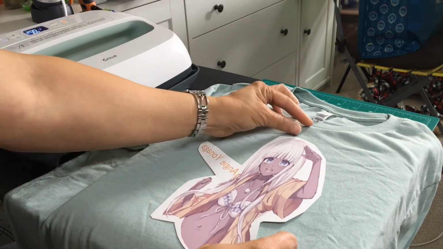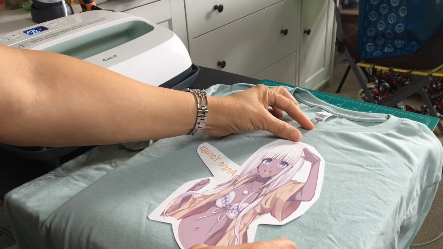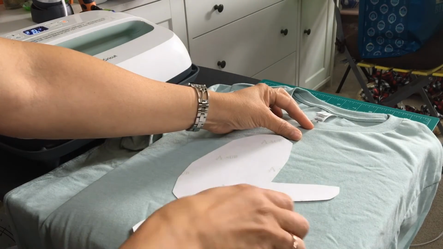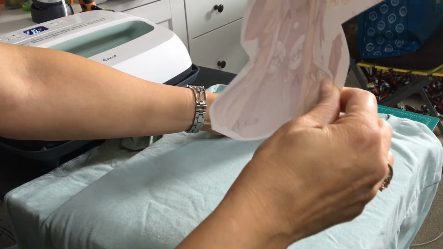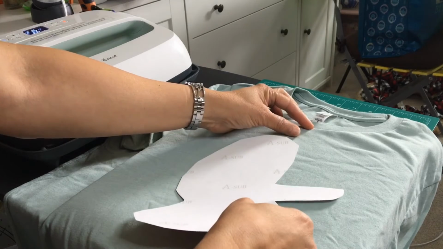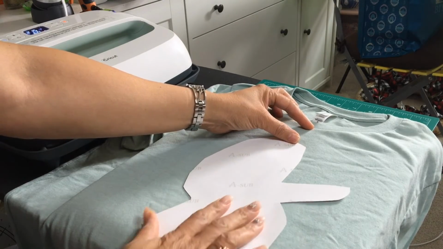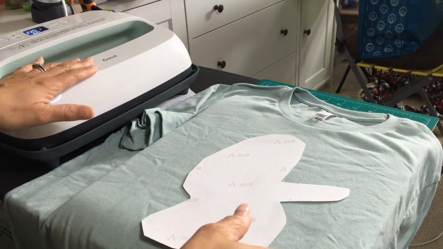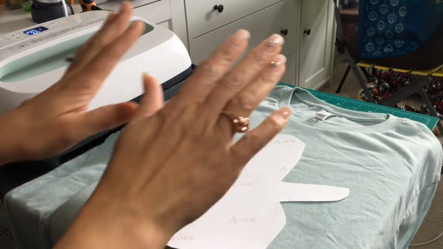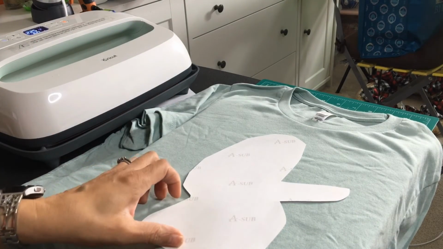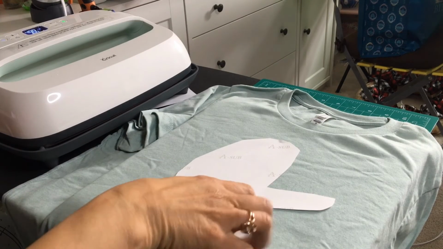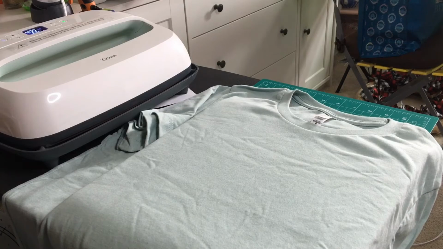So now put it on, we'll put about an inch from the top. Make sure it's centered. Because she's at a slant, I'm gonna center her eyes. So it'll be just like that. But before I even put this on here, I want to heat press this a little bit, and then do the process. Okay, my heat press is at 400 degrees.